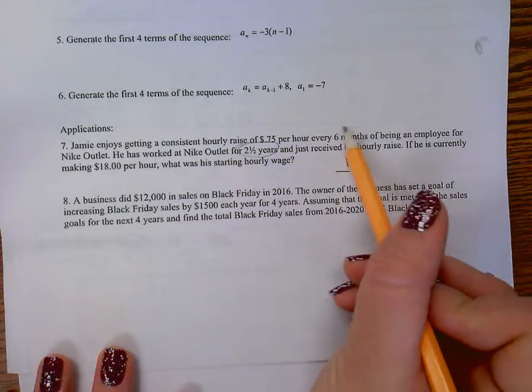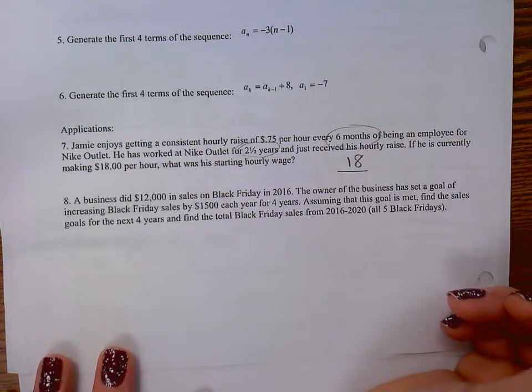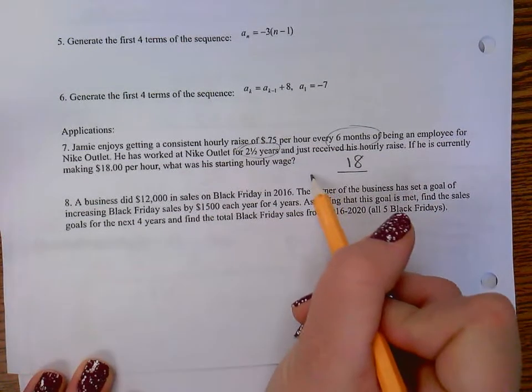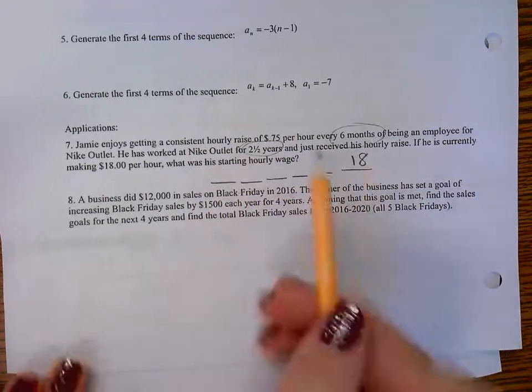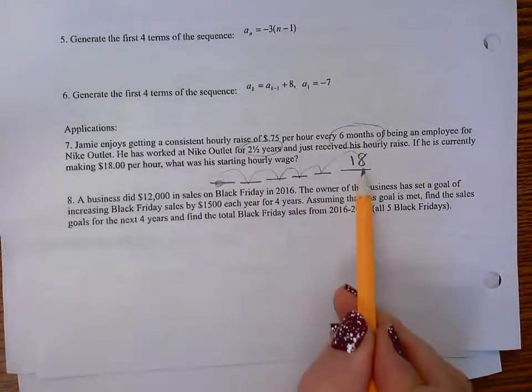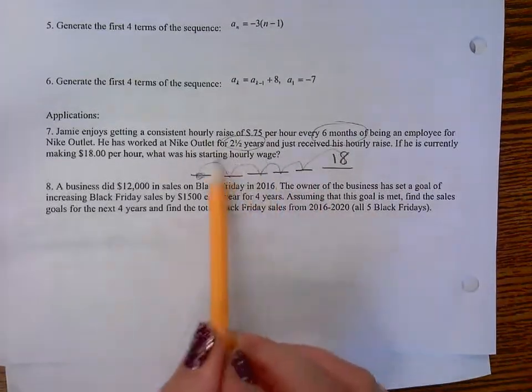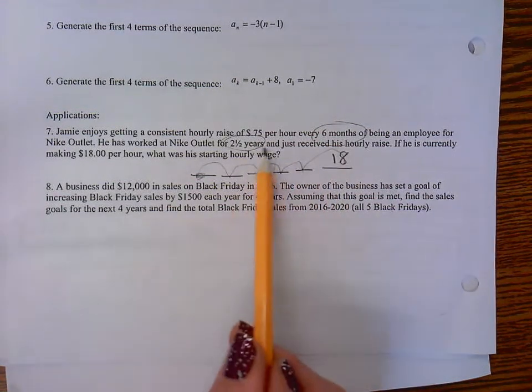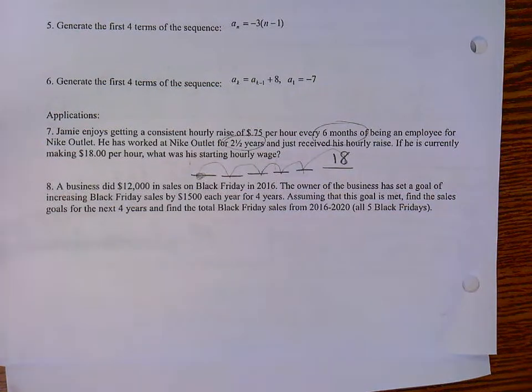He gets a raise every 6 months. So how many raises did he get? 5, right? So 1, 2, 3, 4. Would that give us the right amount? Here's the start, here's raise number 1, 2, 3, 4, 5. So you have to problem solve going backwards those 5. You could either go back just 5 times 75 cents, or you could generate each term backwards. But sometimes it's hard to think about how many steps you've actually walked in the sequence. So with a real life application, draw something out for yourself.